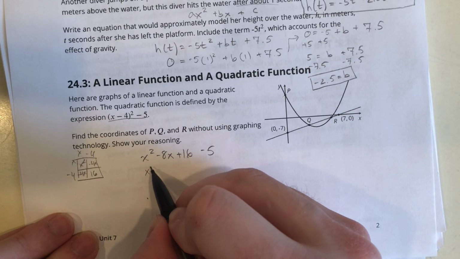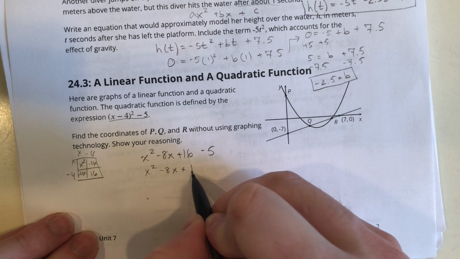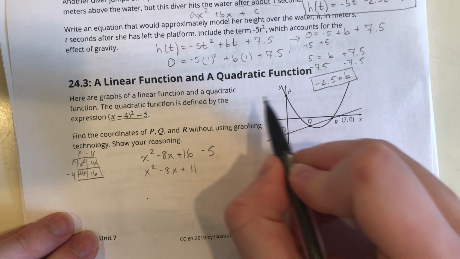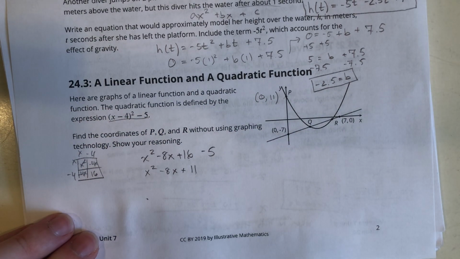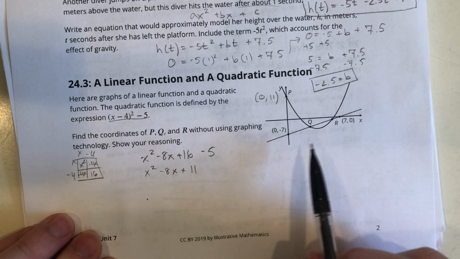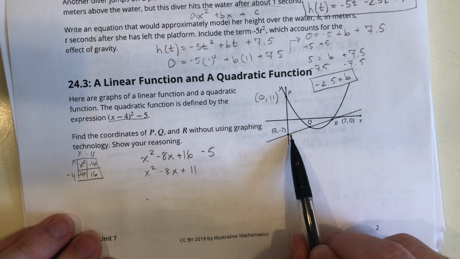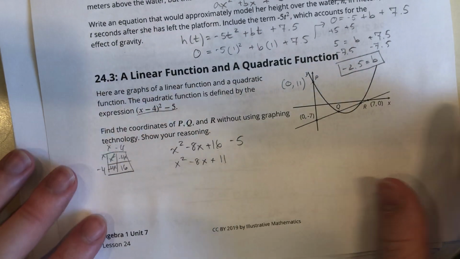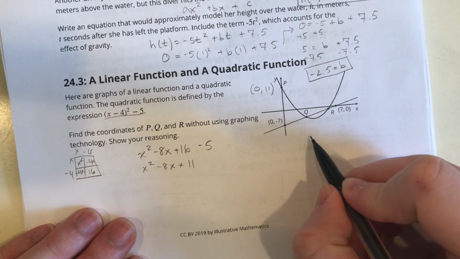All right, simplifying, I get x squared minus 8x plus 16 minus 5 is 11. So my y-intercept is 11. So I know that this point P is going to be located at (0, 11). All right, now I need to find out what the equation of this line is. So this is just going to be like how we did it in 24.1. I'm given 2 points, so I should be able to figure out what the equation of that line is.